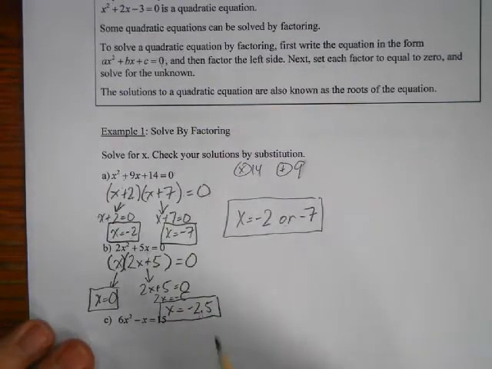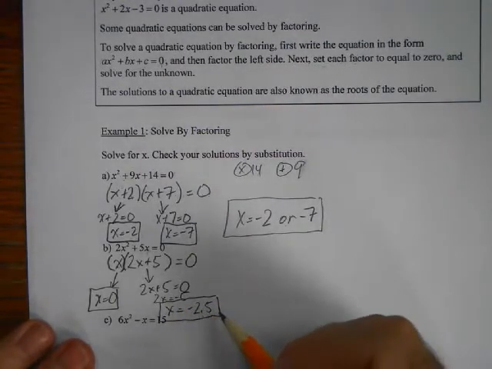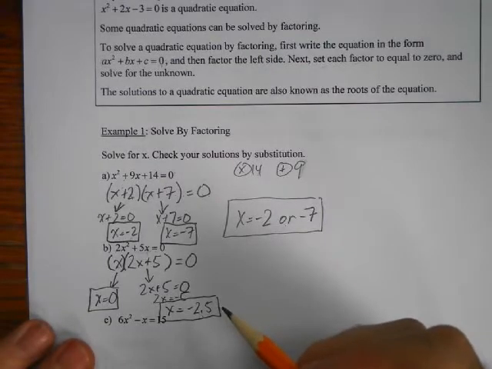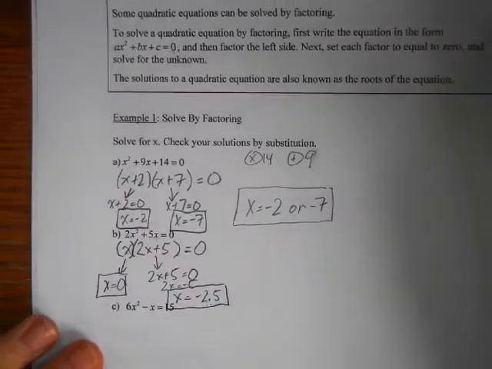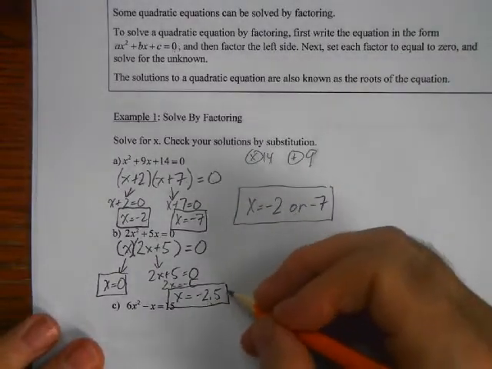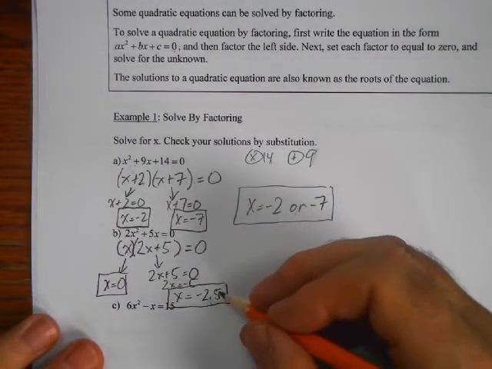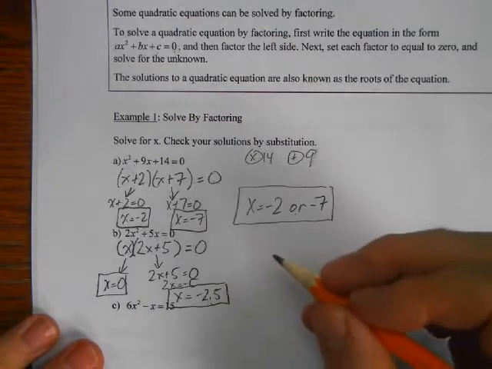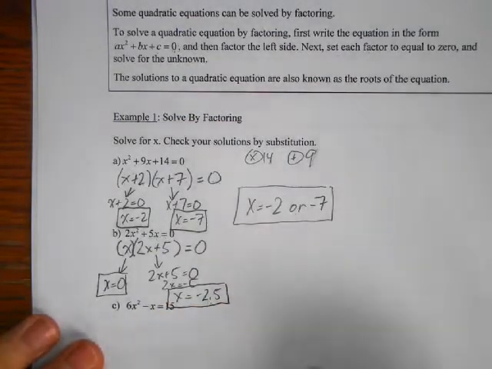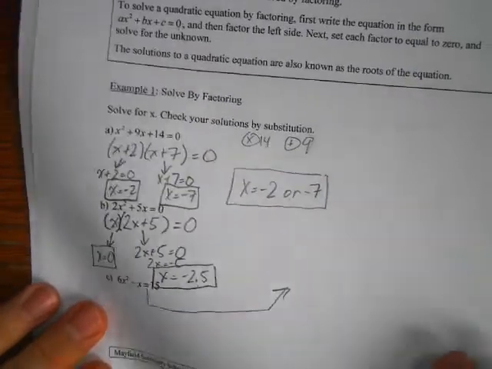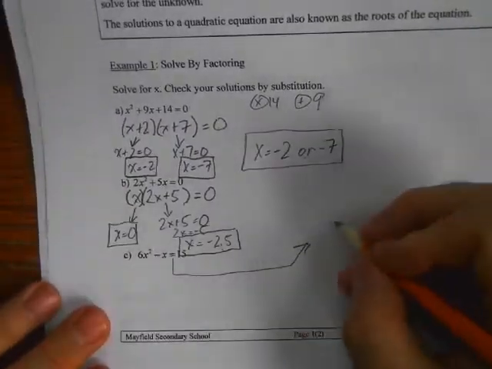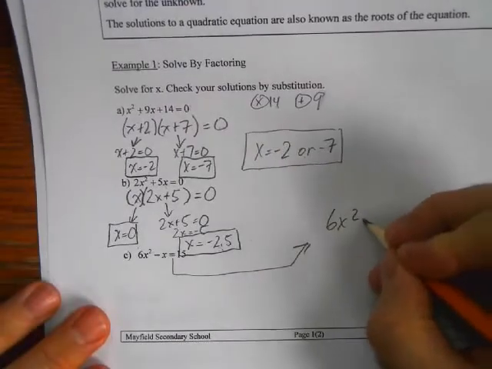So I'm able to change it to a decimal in this case because negative 2.5 is exactly the same as negative 5 halves. If it was something like 5 thirds, I would leave it as 5 thirds because I can't write 5 thirds as an exact decimal. So these are the two solutions here. Now, I'm running out of room, so I'll bring this up here. Okay, so when we look at this, I'll rewrite it again.